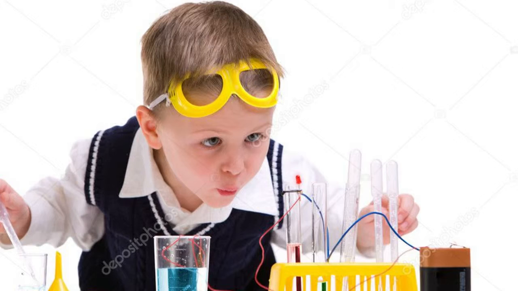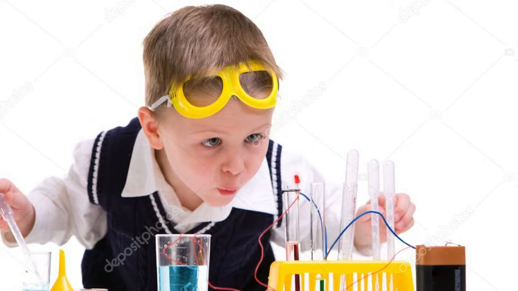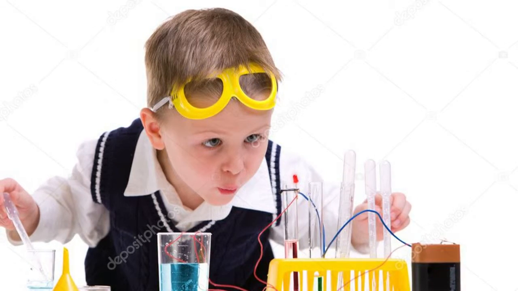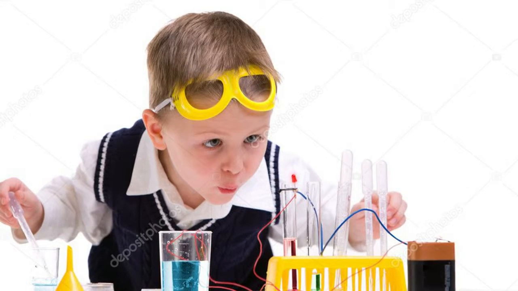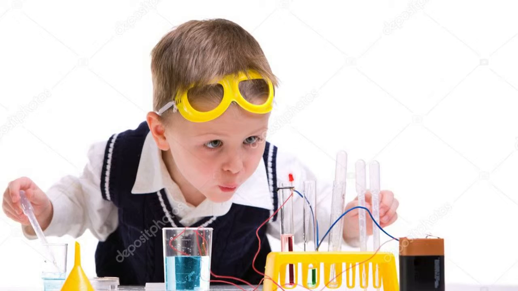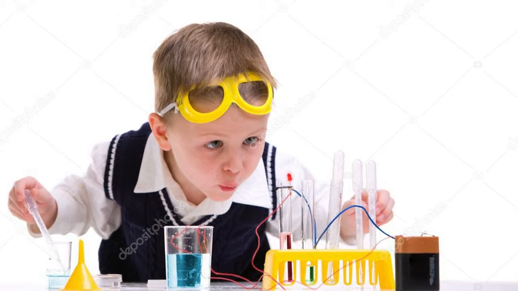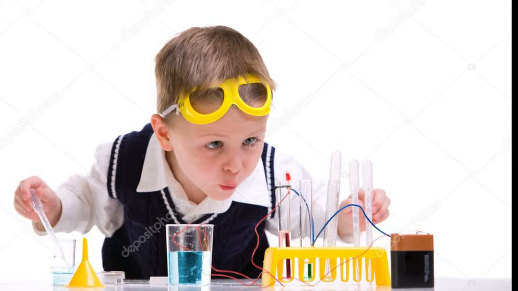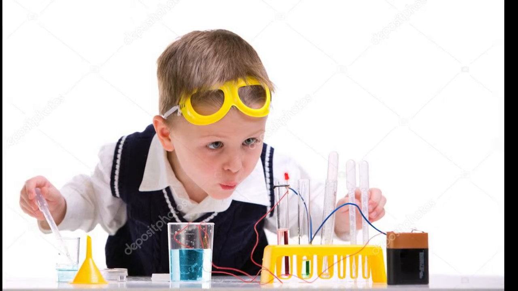Older children. Yeast-raised breads are a challenge for all cooks, and a fascinating science experiment too. You can start with a simple experiment, blowing up a balloon using yeast, to illustrate how yeast makes bread dough or pizza dough rise.